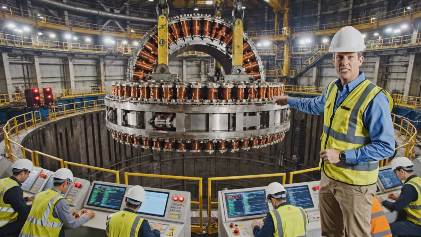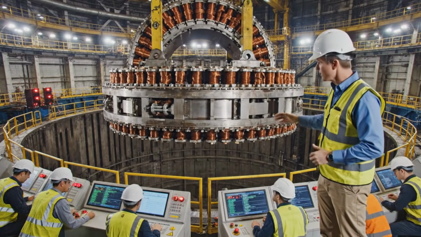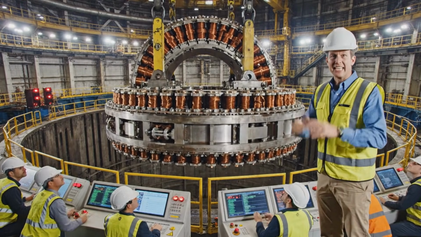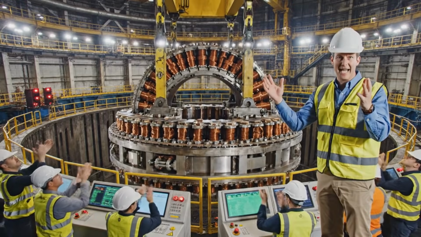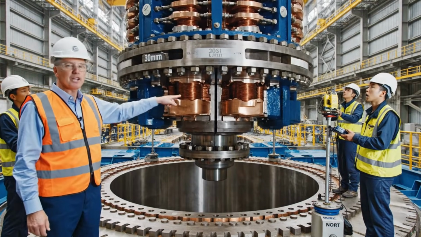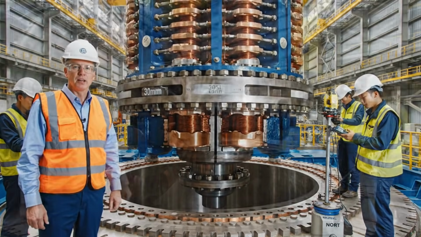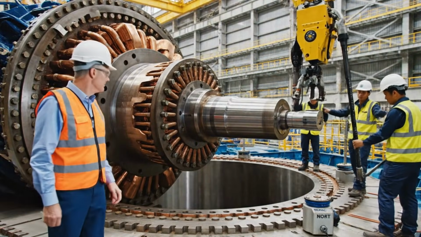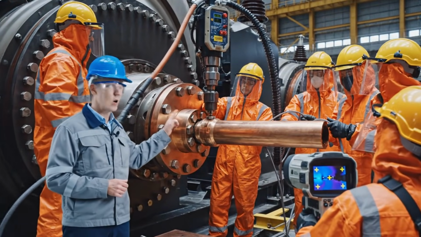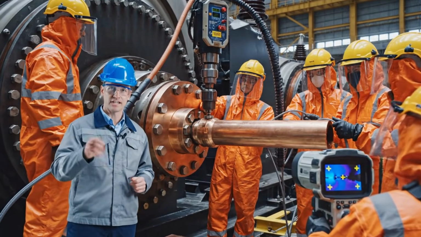At 16 meters in diameter, this 1,200-ton stator is the largest ever built. The cables are strained to the maximum capacity. North 31 millimeter, east 29 millimeter, south 31 millimeter, west 31 millimeter, all nominal. The mechanical assembly is officially complete. They are applying 450 Newton meters of torque to each connection.